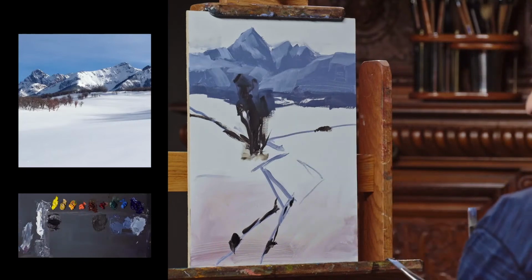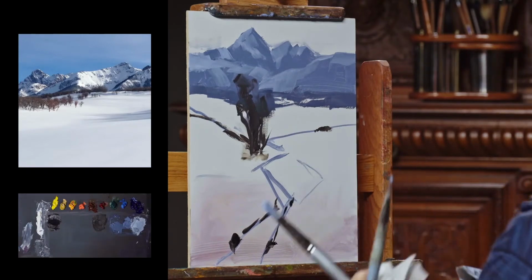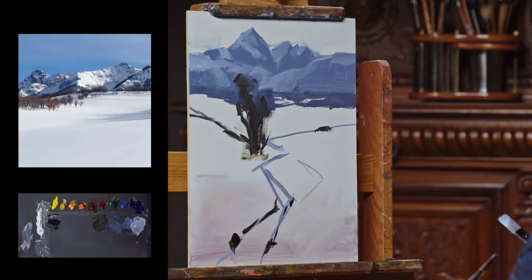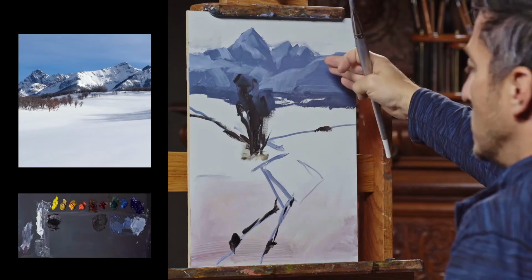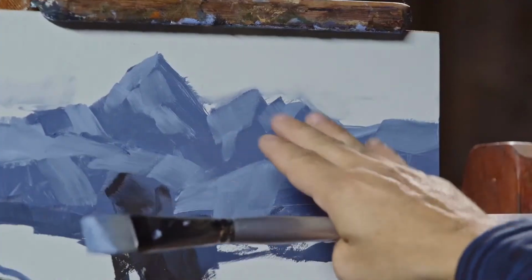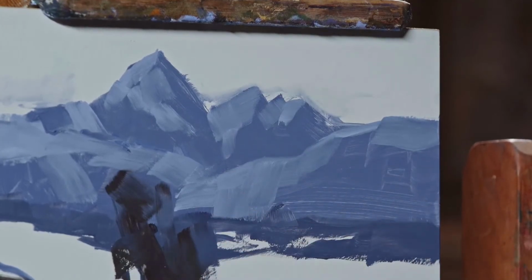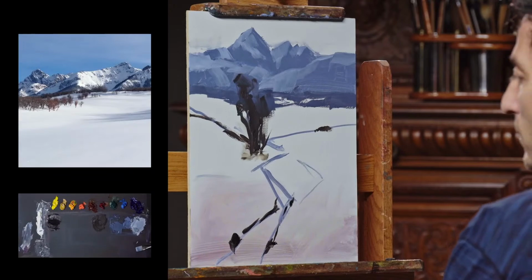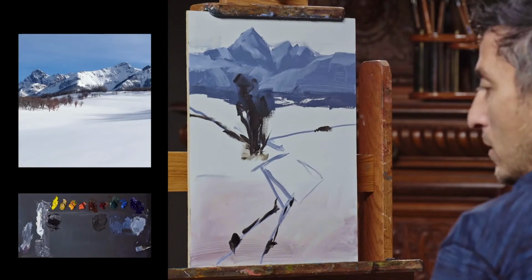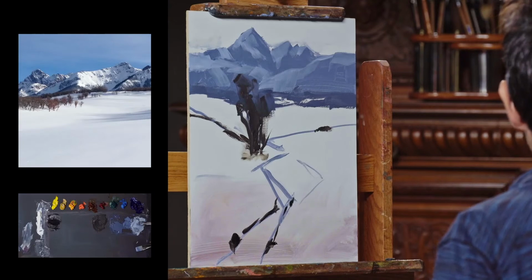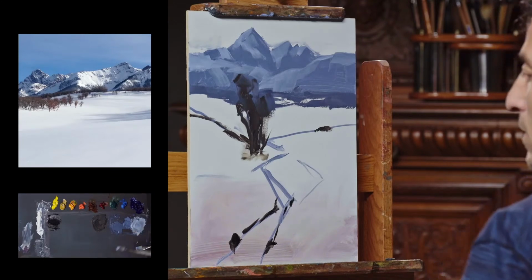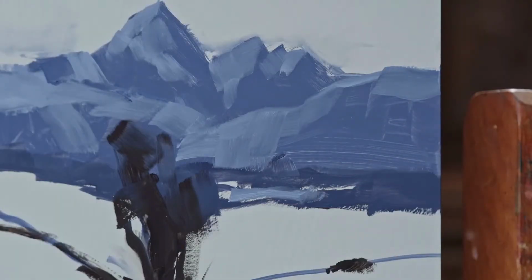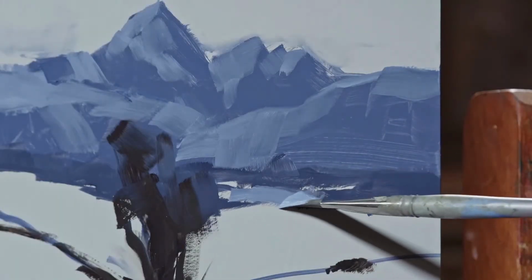Now there's also where the sun is hitting some of the snow. Obviously it's going to get warmer. Some of that warmth is going to bleed over into the snow, but we're going to worry about that once we get the light family. So we're still working in a very basic sense right now. Here's another area of shadow snow.